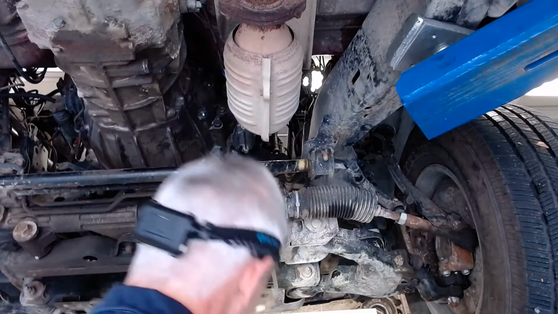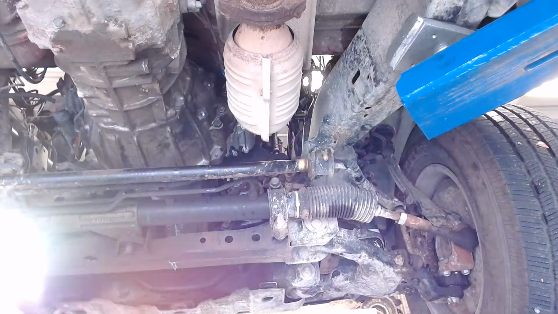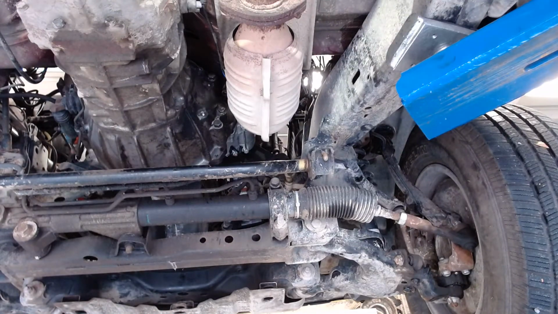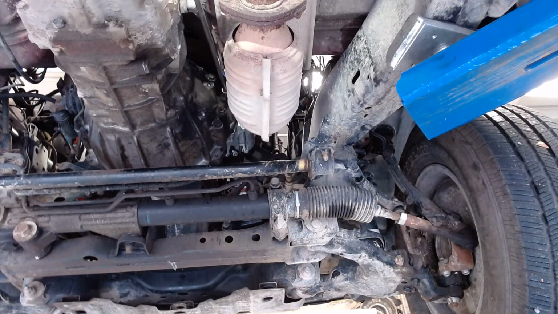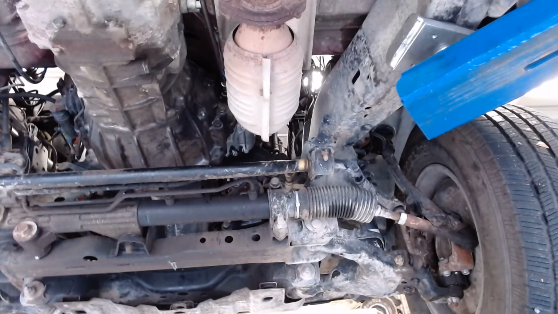Okay, so I'm having trouble getting on there, so I'll just try and do that top one with the swivel. Okay, I tightened that up pretty good. Okay, those two are tight.